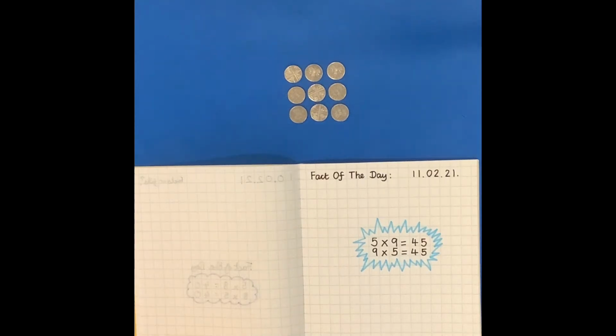Good morning, Year 3. Here's our maths lesson for Thursday, the 11th of February, and as normal, we're starting off with a fact of the day. And this time, it's 9 lots of 5. 9 times 5 makes 45, and if that's true, then we can swap these two numbers around, and 5 lots of 9 also makes 45.